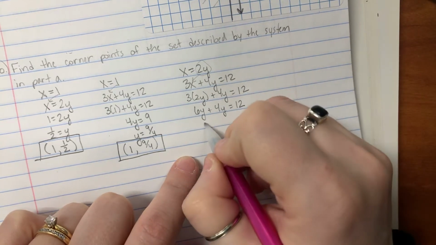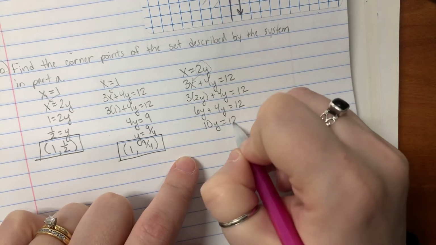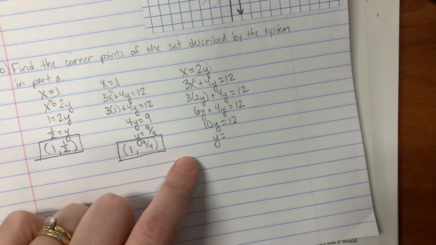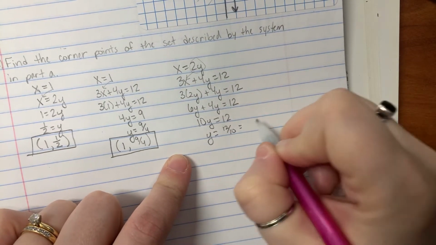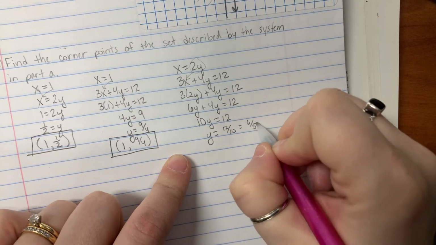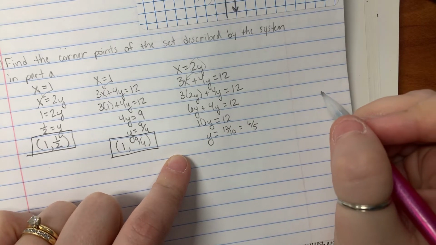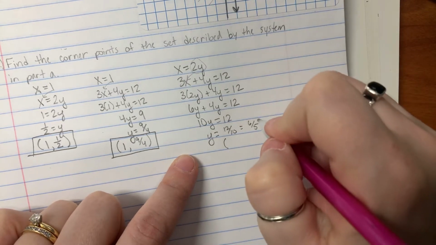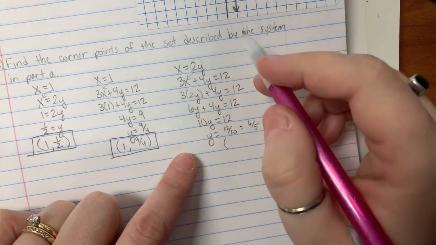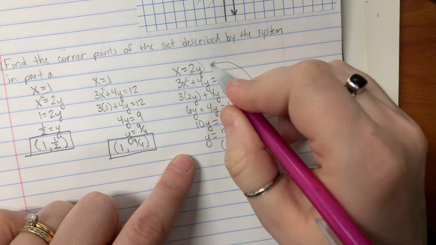Okay, if I add those together, I get 10y. And when I divide, I get 12 over 10, or I could call that 6/5. Go ahead and simplify it. So this intersection point then, oh, I got to plug it back in. So I don't know my x value yet in this case. I'm going to have to plug this back in up here.